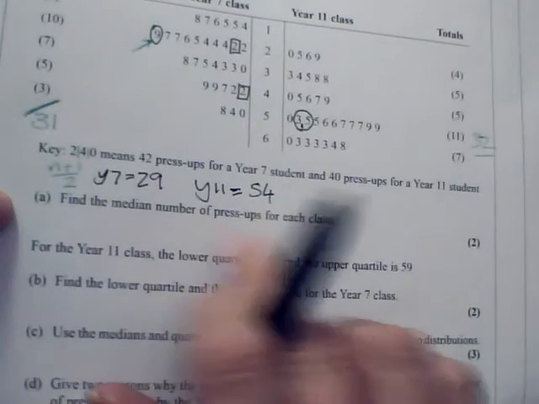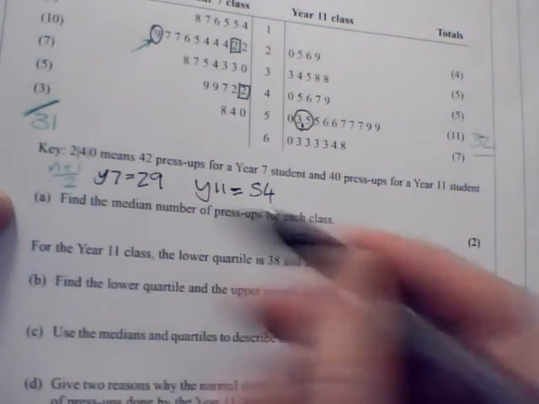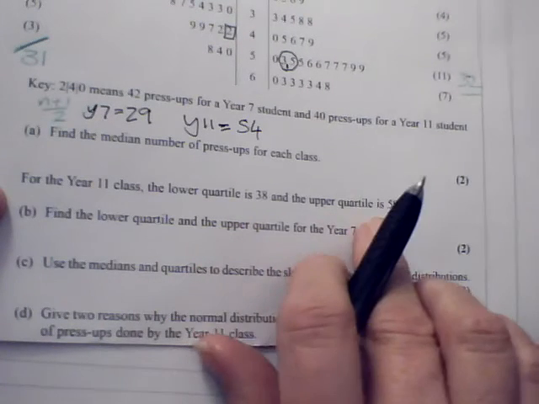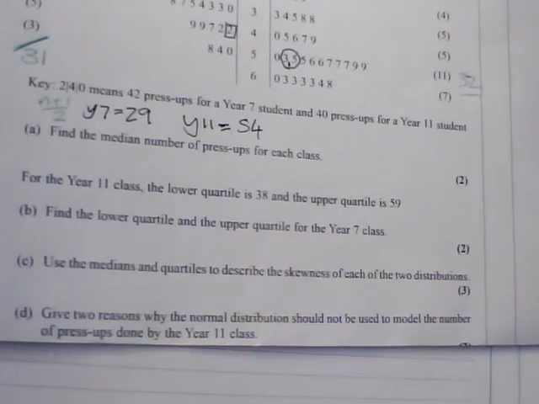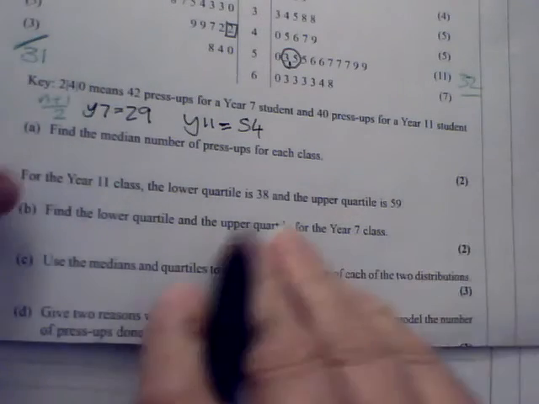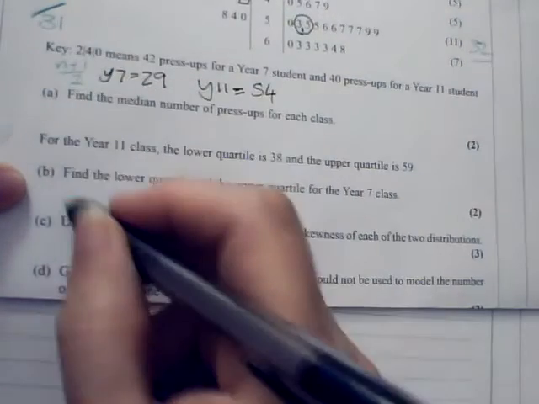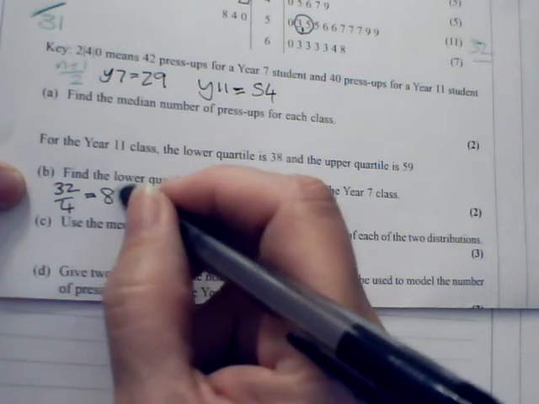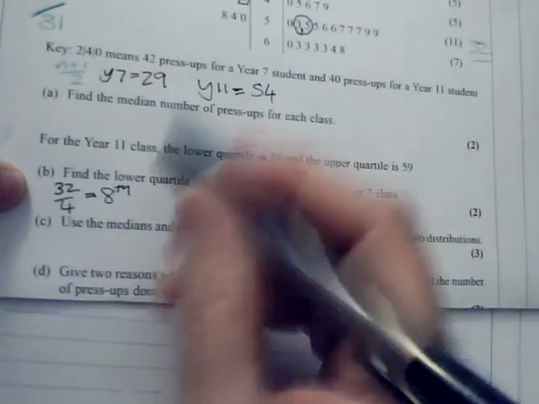Okay, now find the quartiles for each class. The median we've just done. For the year 11 class, the lower quartile is 38 and the upper quartile is 59. Now we're going to find those for the year 7 class. That's pretty easy because we've got 32 altogether. 32 divided by 4 is the 8th value, so that's 22.